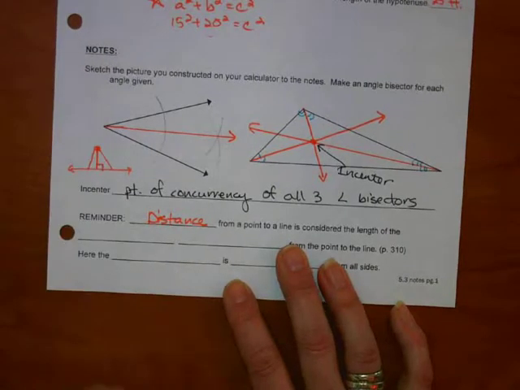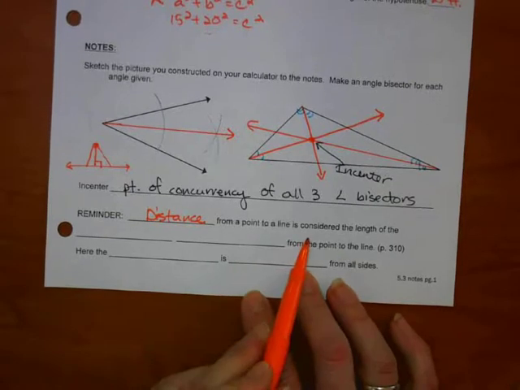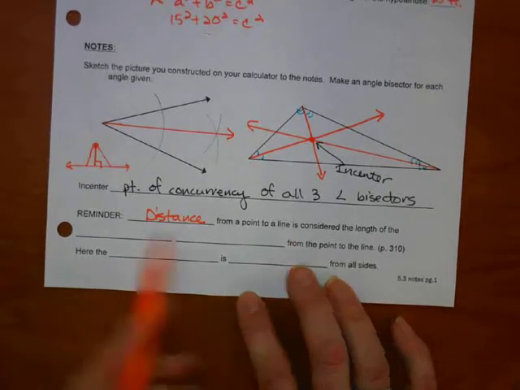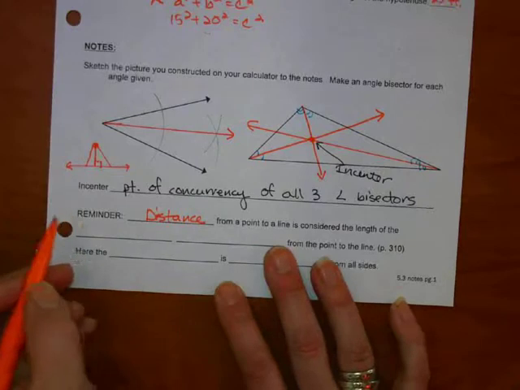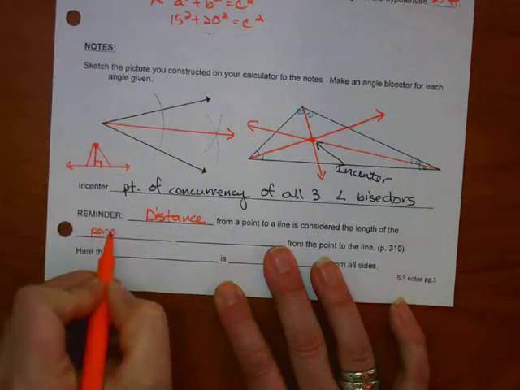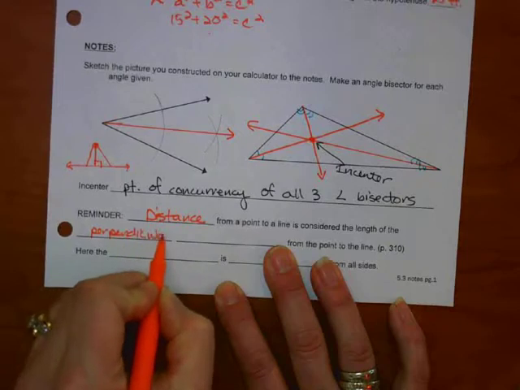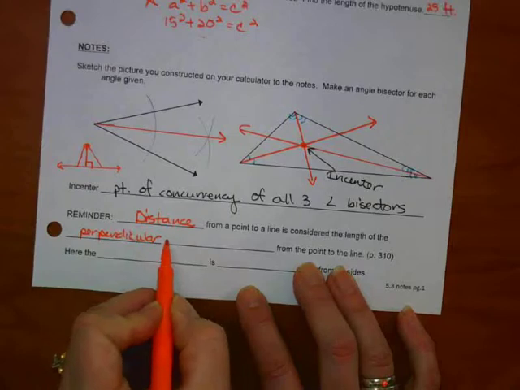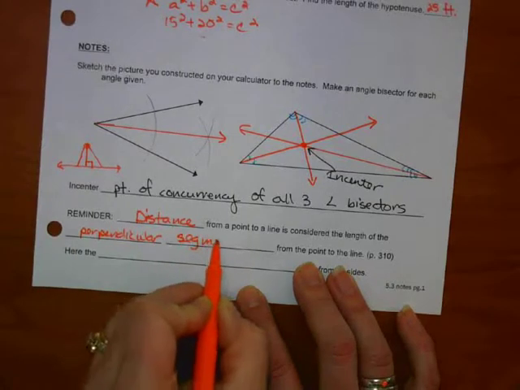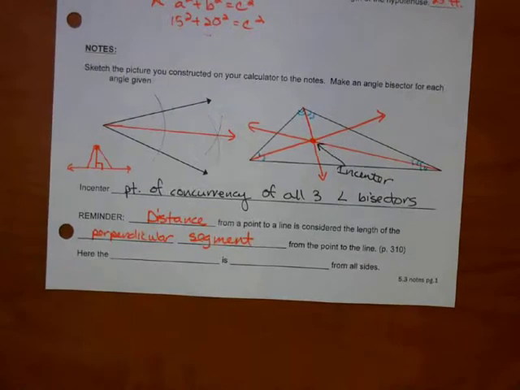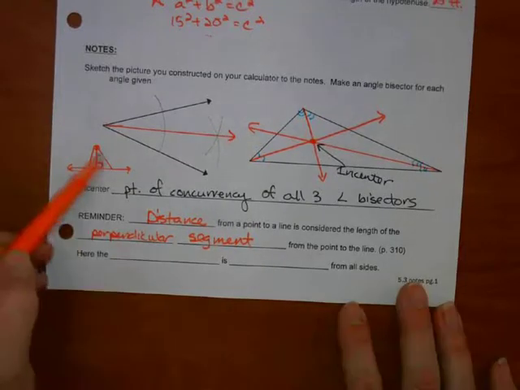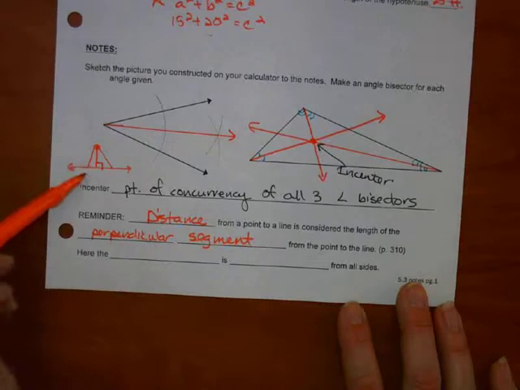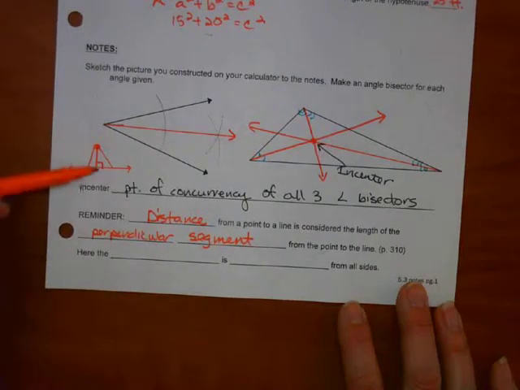Perpendicular bisector. So just as a reminder, the distance from a point to a line is considered the length of the perpendicular segment, let's say, perpendicular segment or bisector from the point to the line. I mean, it's tempting to say this distance or this distance, but we always consider the perpendicular segment, okay?